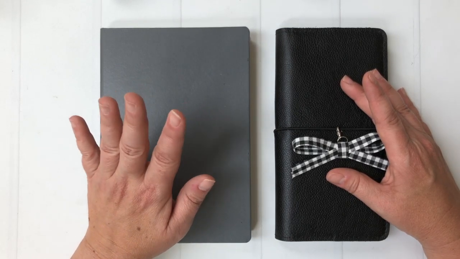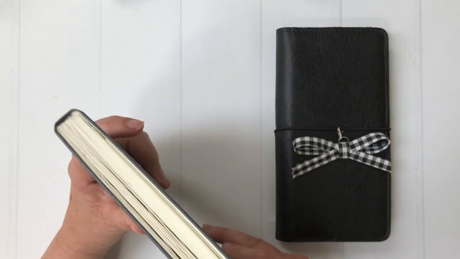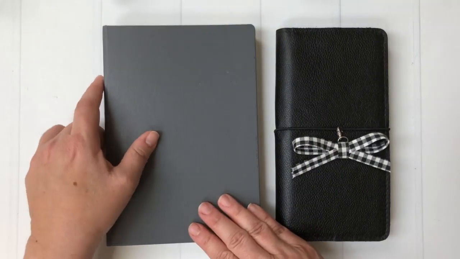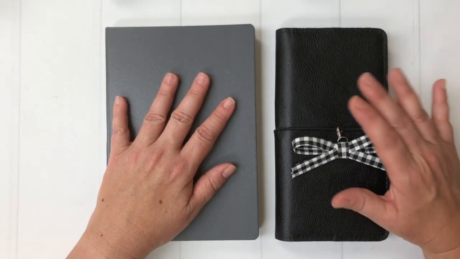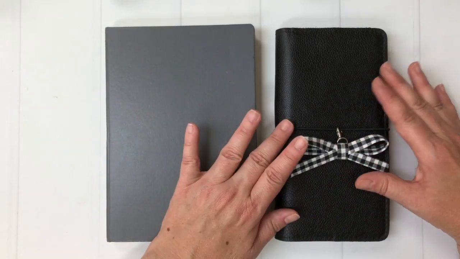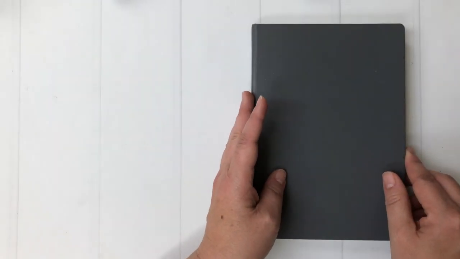What I did in this planner last year, which is an A5 Leuchtturm dot grid bullet journal, has informed what I'm doing this year in this size. This is a Hobonichi Weeks size. So first thing I'm going to do is show you what I did last year.